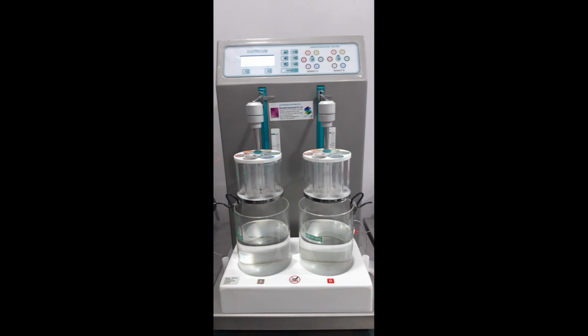4. Enteric coated tablets and capsules, delayed release. These require a two-stage disintegration test.